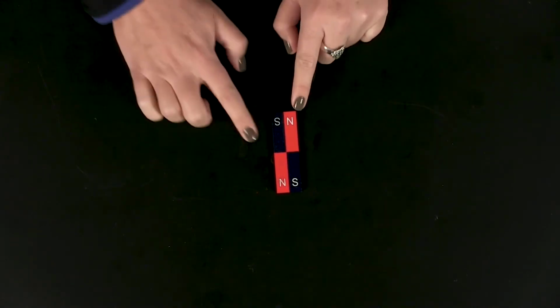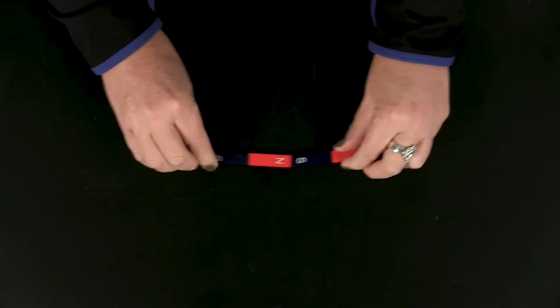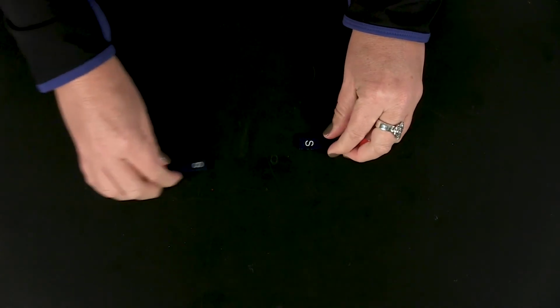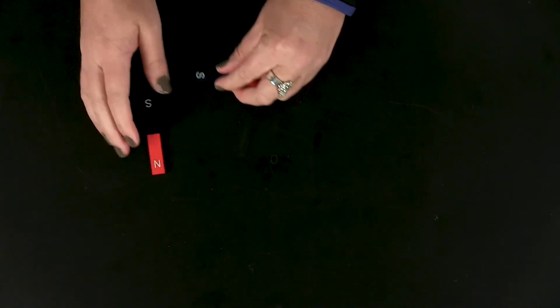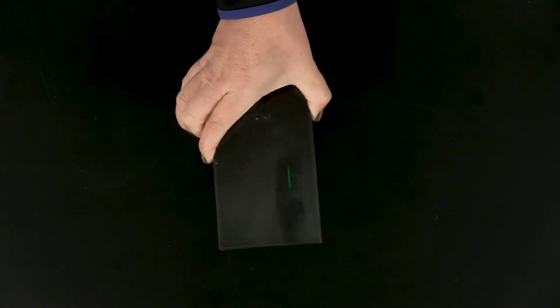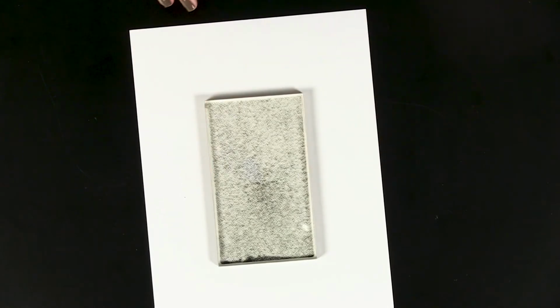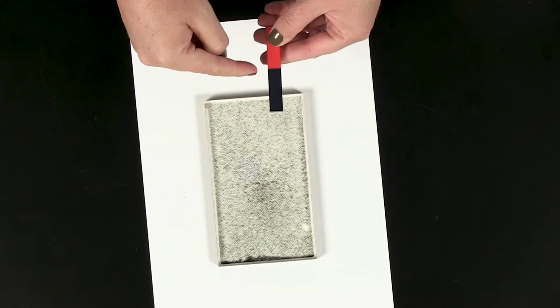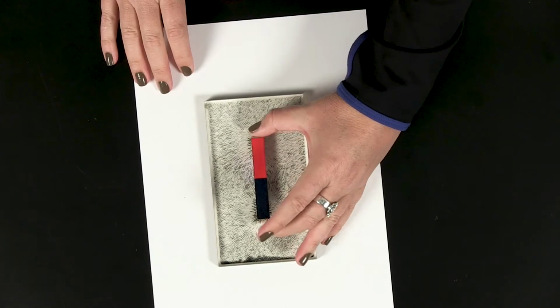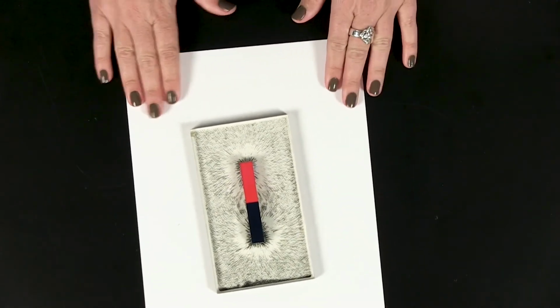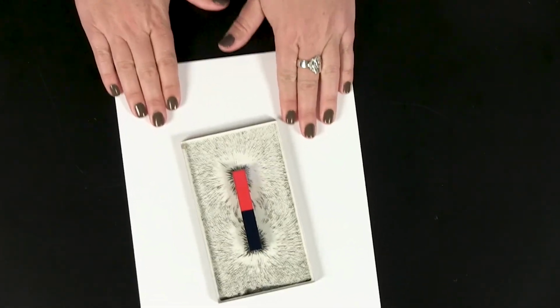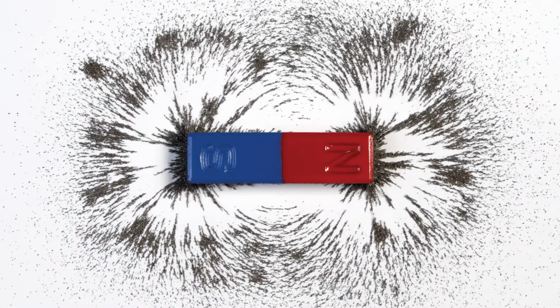All magnets have north and south poles. Opposite poles attract, while like poles will repel each other away. Let's take this a step further, looking at some iron filings. So I just have some iron filings here. Let me put a piece of white paper underneath that so you can see it. And let's see if we can see the magnetic field that forms around this magnet. Move that around a bit. Where do you think the magnetic field is the strongest? If you said around the poles, you're correct.